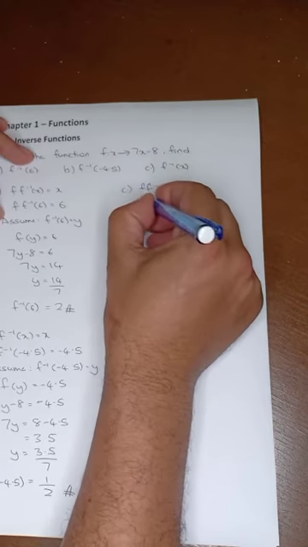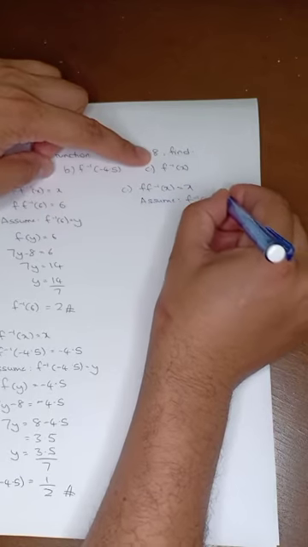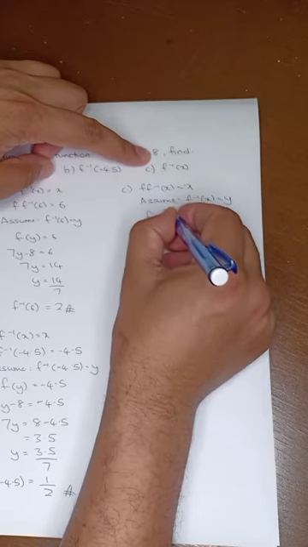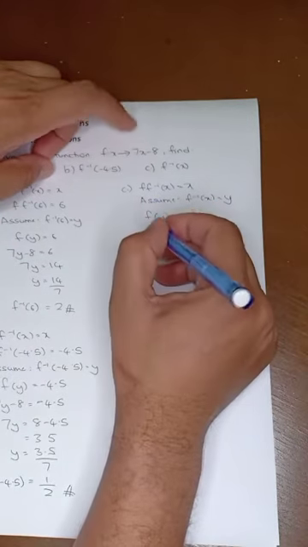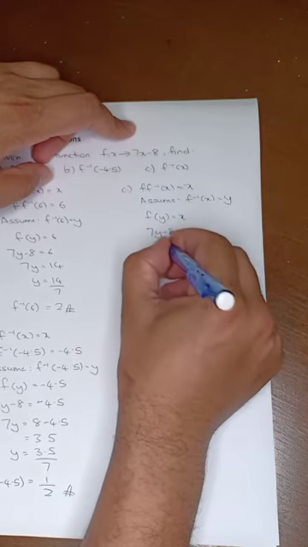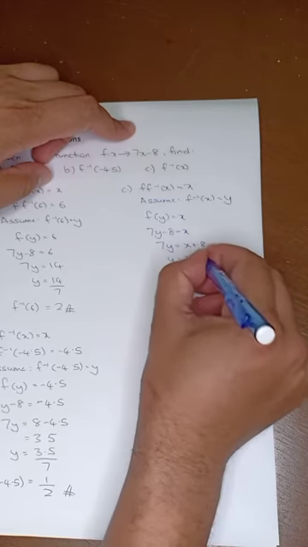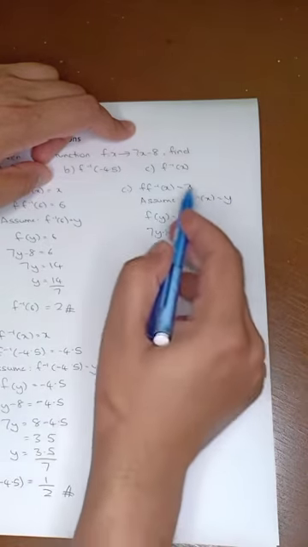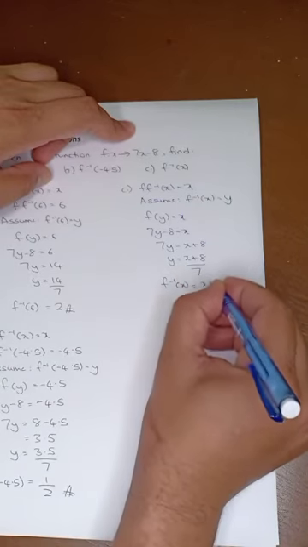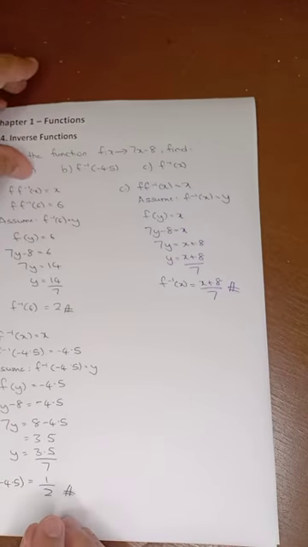You do the assumption. Assume f inverse x equals y. Okay, f inverse x equals y. So you get f of y equals x. What is your f of y? 7y minus 8 equals x. 7y equals x plus 8. y equals x plus 8 over 7. And what is your y? y is f inverse x. So f inverse x equals x plus 8 over 7. That's the answer. Okay, moving on to the next question.